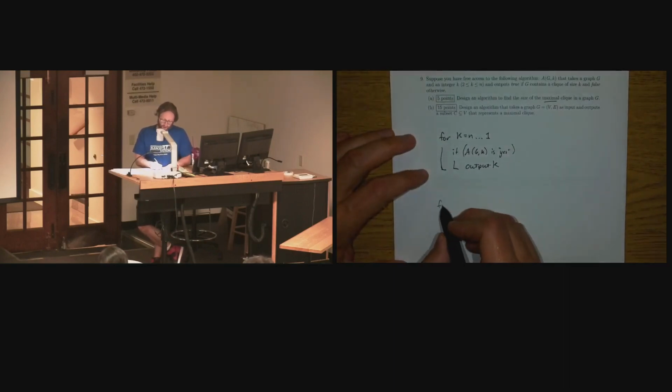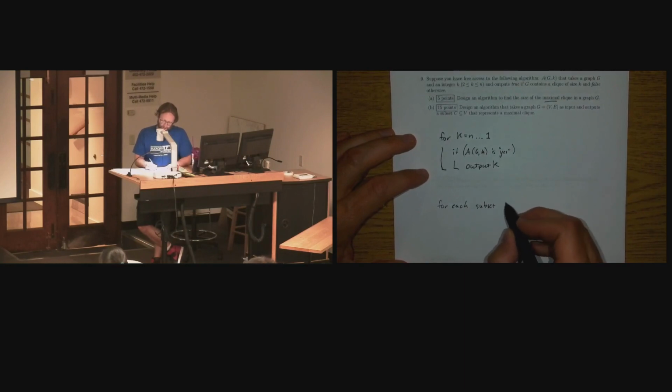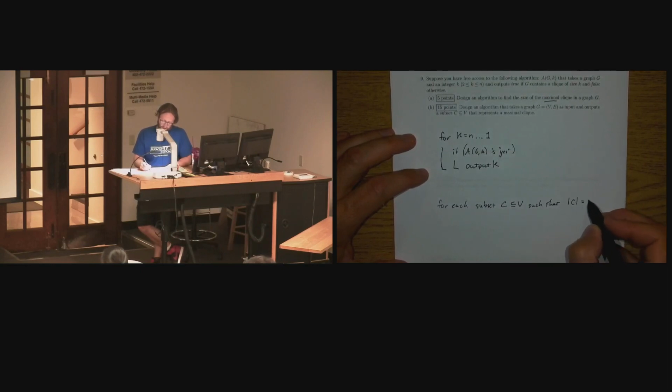So you could say for each subset C of V such that the size of C is equal to K. And then you verify all this stuff. For each pair X, Y in C, if X, Y is not connected, then it's not a clique. Is clique equals false?